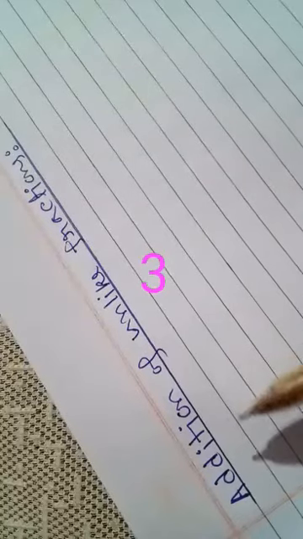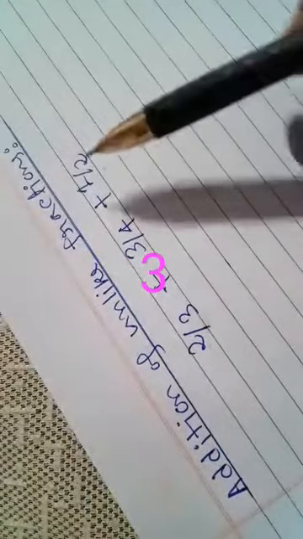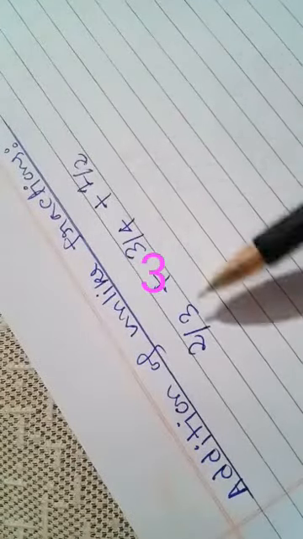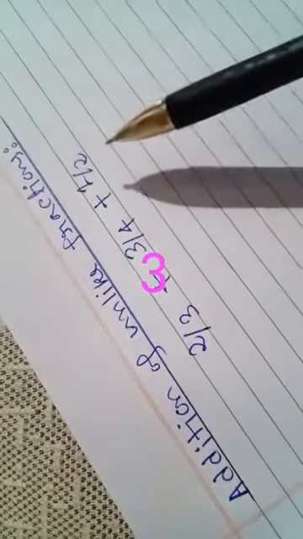So here we are going to discuss how to add unlike fractions. Suppose you are given to add 2 upon 3, 3 upon 4 and half. Then how will you add? These are all your unlike fractions. It's very easy to add like fractions, but how will you add unlike fractions?